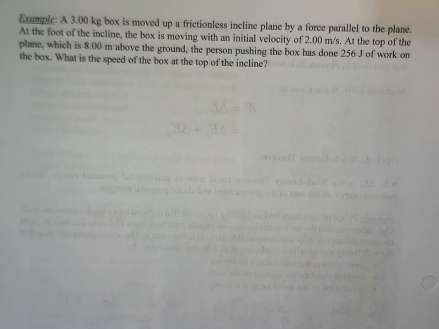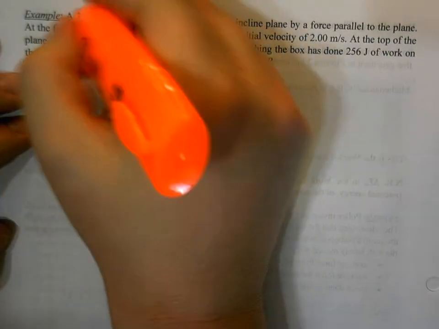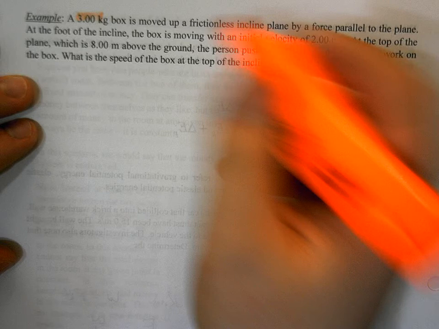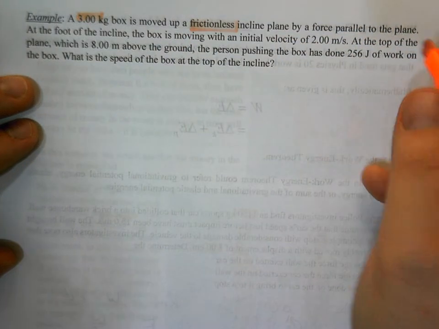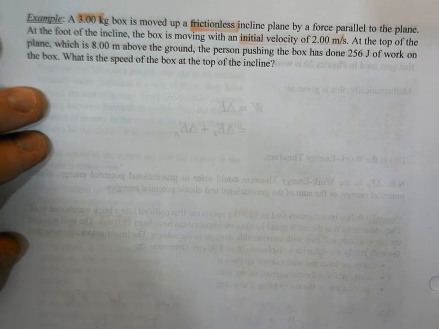So this time we're going to add in a little fun. We're going to put in an inclined plane. So we've got a 3 kilogram box. It's moved up a frictionless inclined plane by a force parallel to the plane. So at the foot of the incline, the box has an initial speed of 2 meters per second.